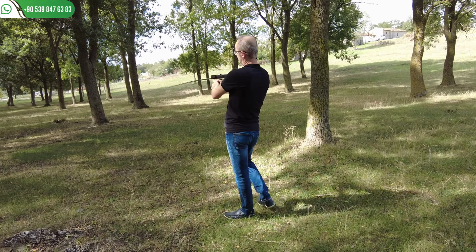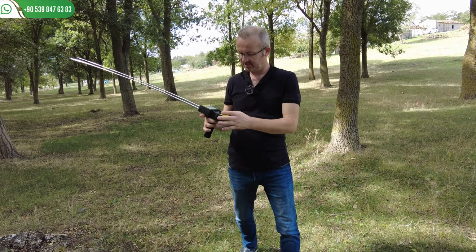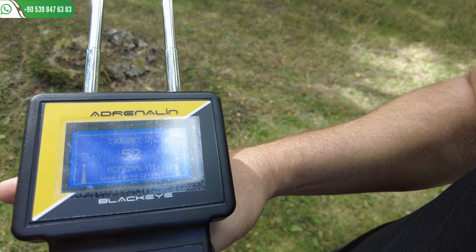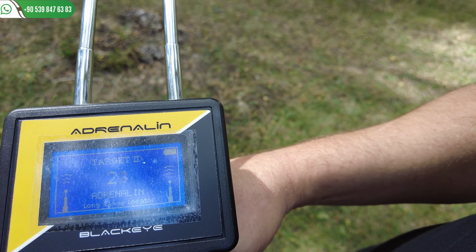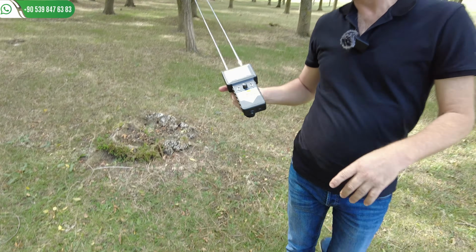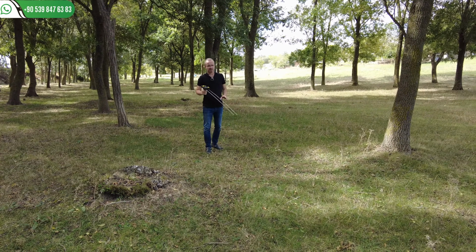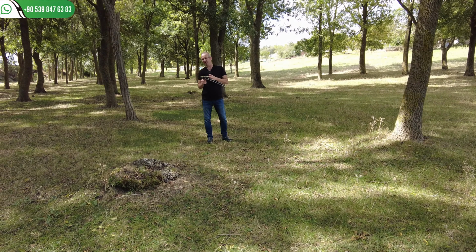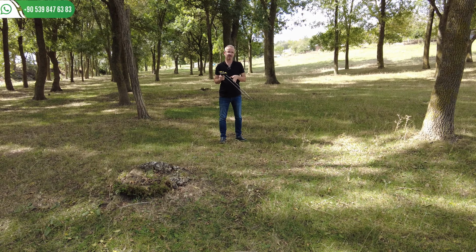The last test object is steel. I'm going to perform the detection with an ID value of 24. This is what I am trying to express here. When a specific ID number is selected, no reaction takes place on other metal objects.